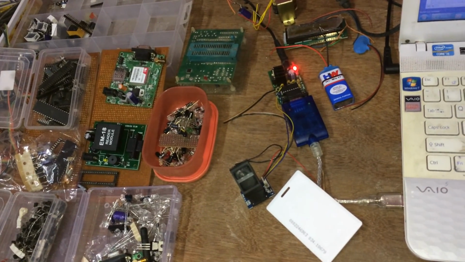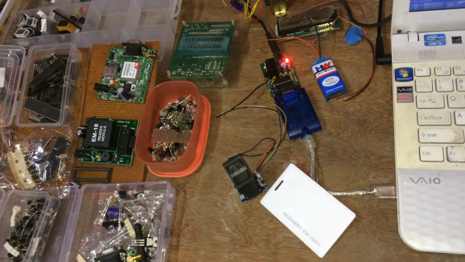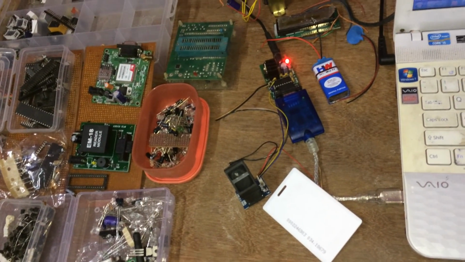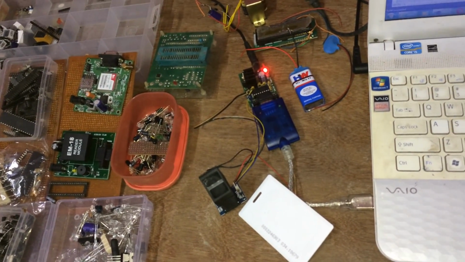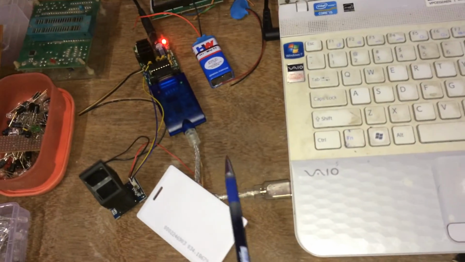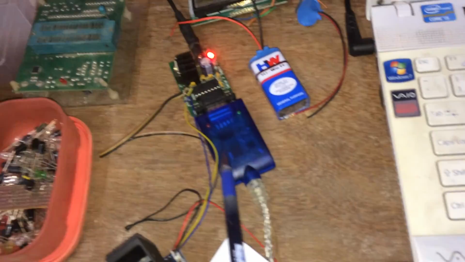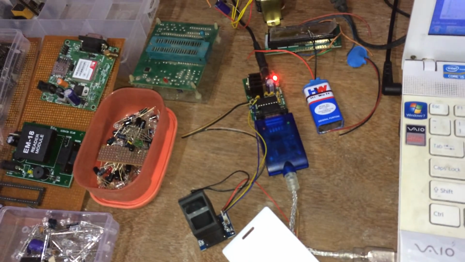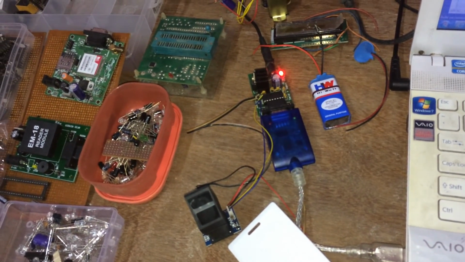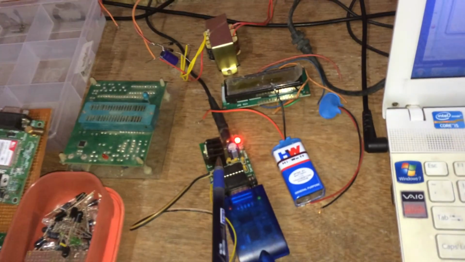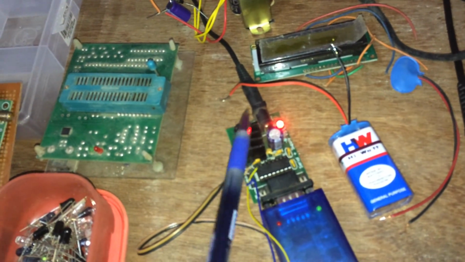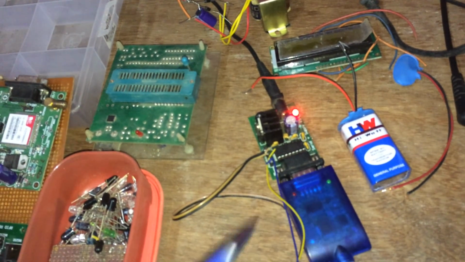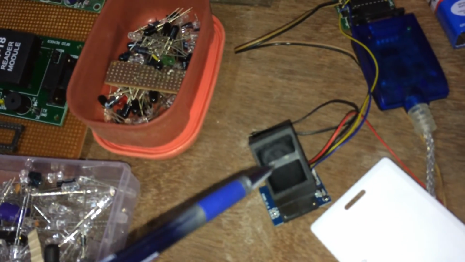Every PC has serial data transfer RS-232, but laptops don't have this. For that reason I am using this USB to serial data transfer. This is a USB to RS-232 converter, which converts to RS-232 levels. This one is an RS-232 module, which we designed for data transfer between the PC and the RS-232 module.